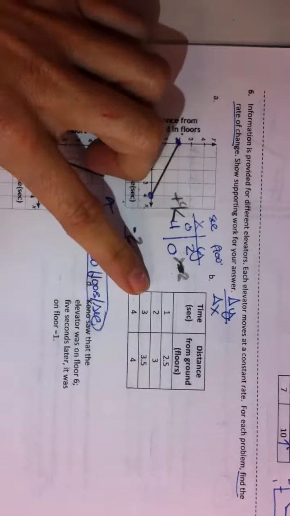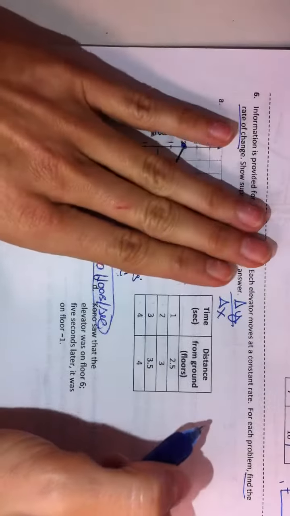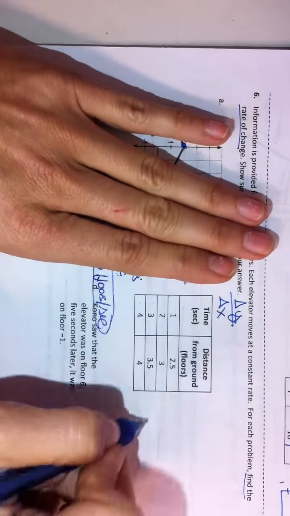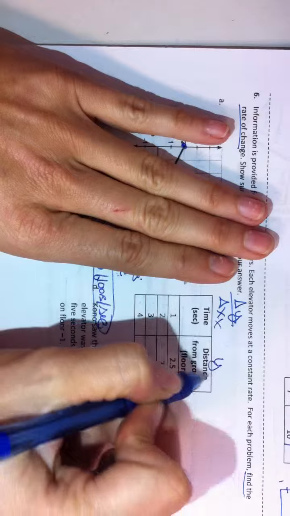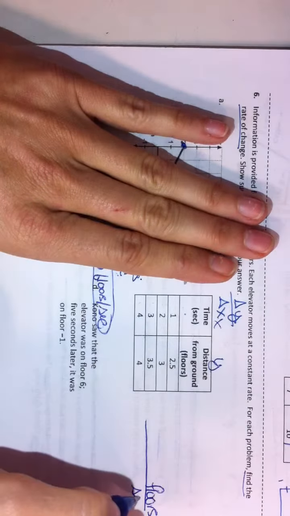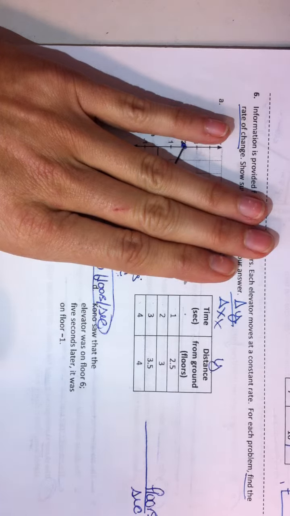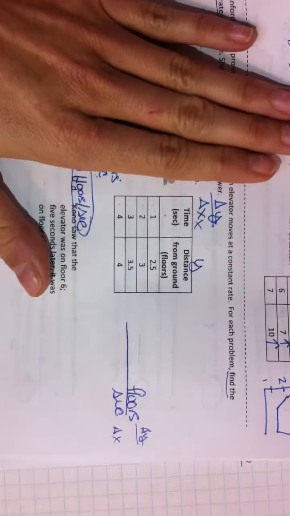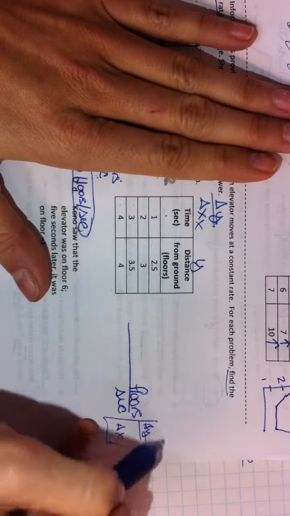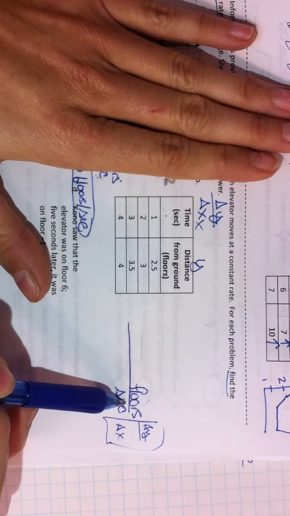All right, B. This is nice and easy because they already gave it to us in a table. So, again, change in y over change in x. So here's y, here's x. Y is floors, that goes on top. X is seconds, that goes on bottom. So it's the change in y over the change in x. Oops, sorry, you can't see. Okay, so we've got change in y over change in x. Y is the floors, x is the seconds.